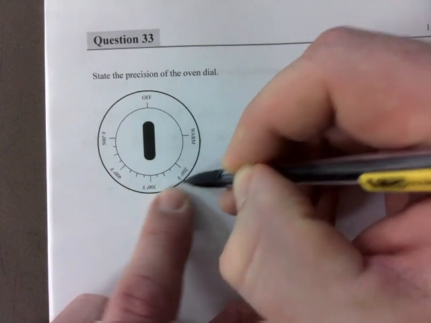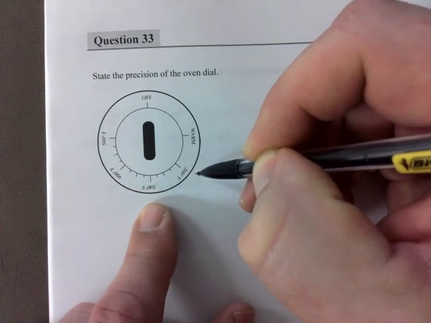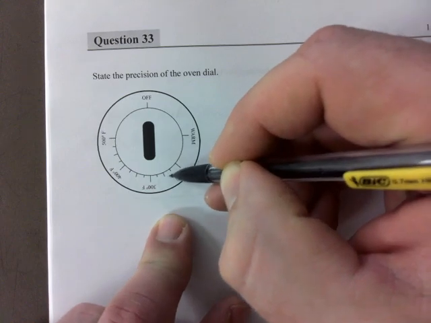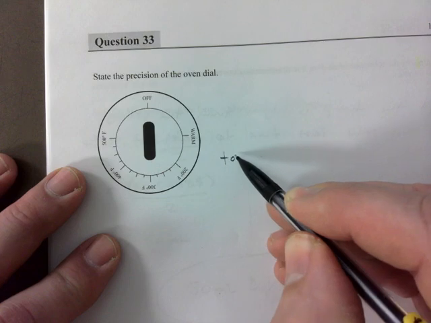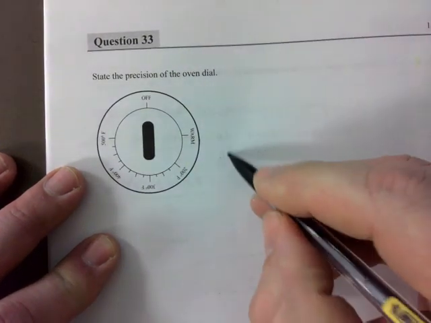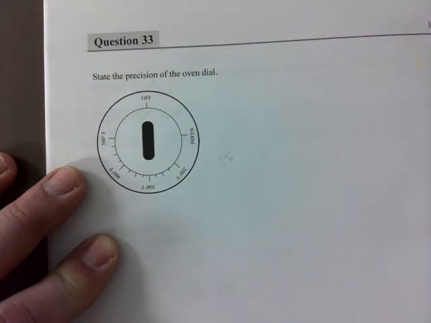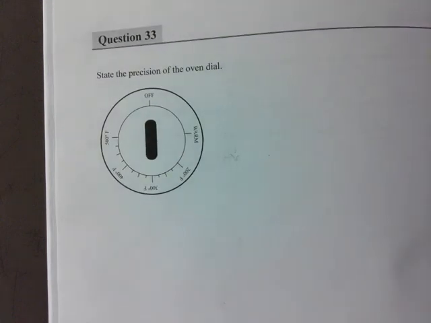It's 4 spaces from 200 to 300. So 25, right? Wouldn't you say 25 degrees per marking? But if you don't know, sorry, not tolerance. Precision, in this case.